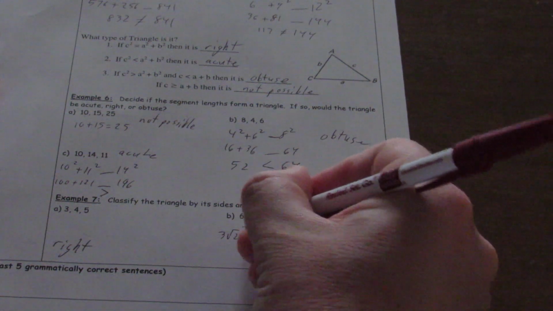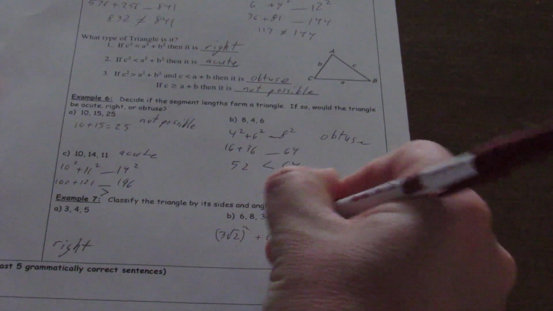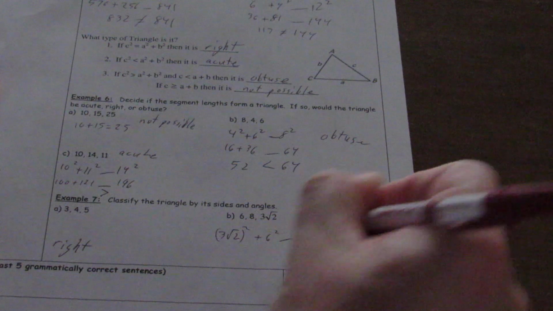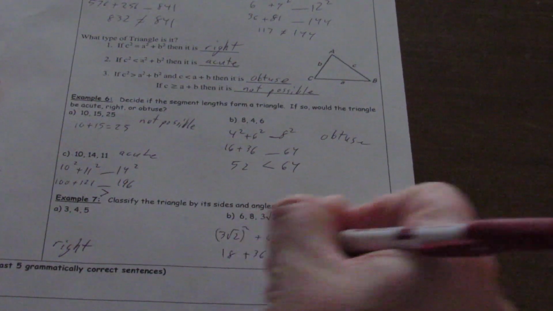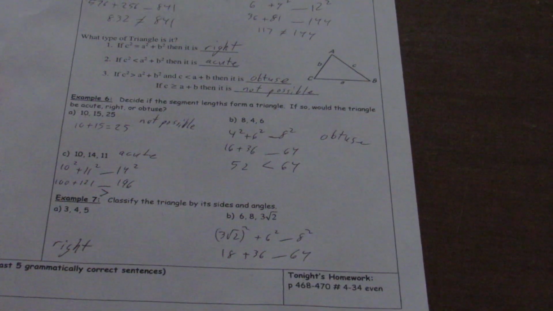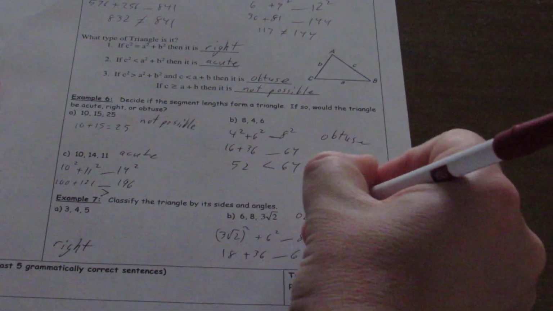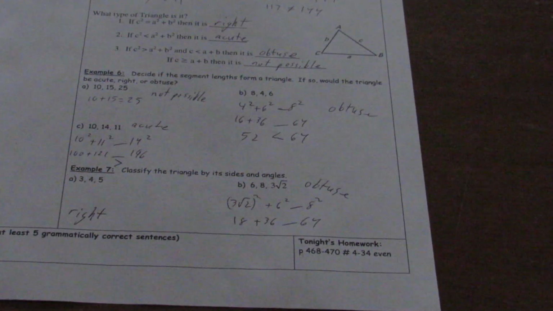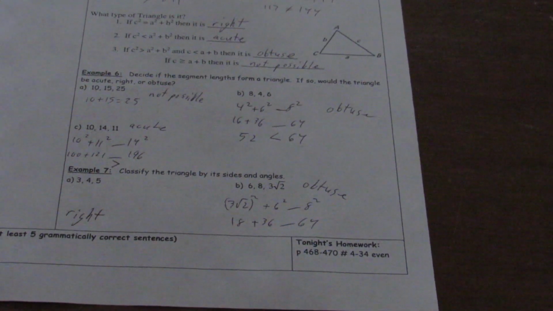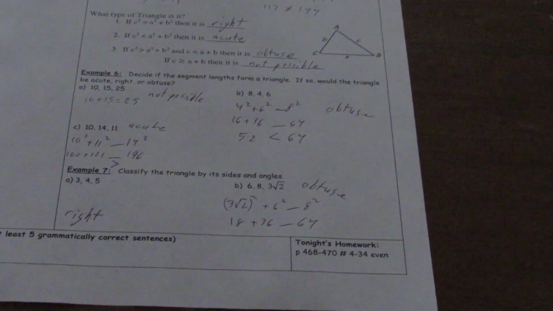So 3 root 2, I'm squaring the whole thing, plus 6 squared compared to 8 squared. So 3 root 2 squared is 18 plus 36 compared to 64. This is obtuse. That's how we use the Pythagorean theorem to not only solve for sides of our triangle, but also see if our triangle is right, acute, or obtuse.